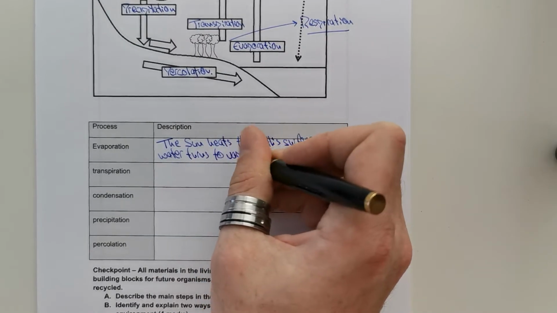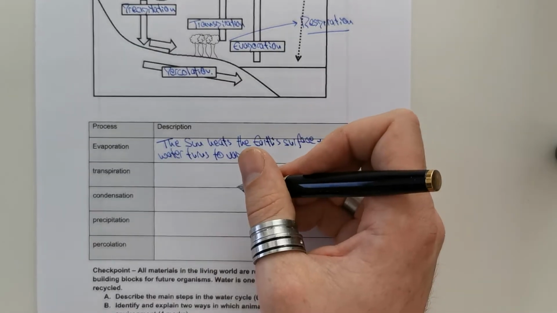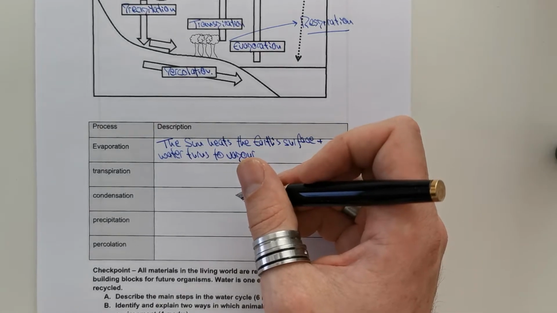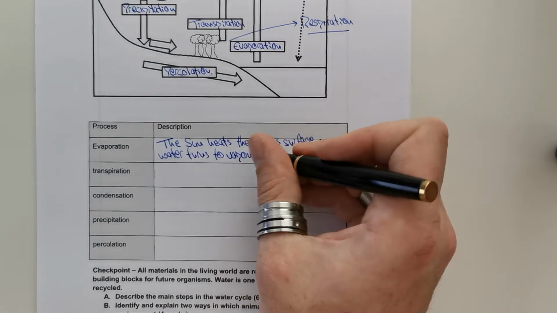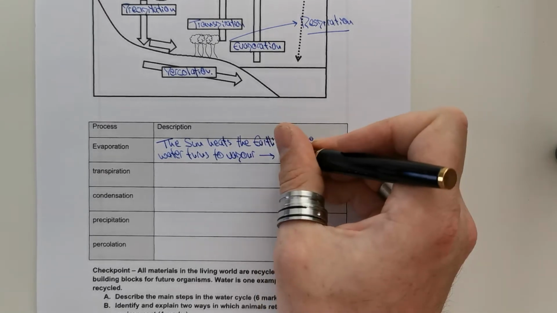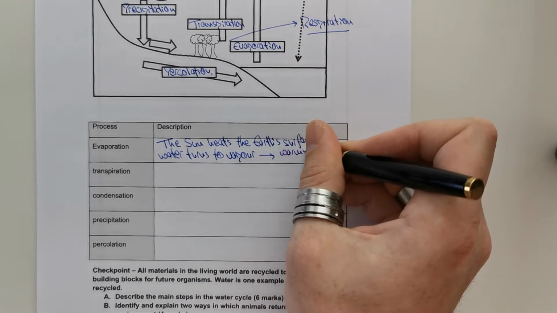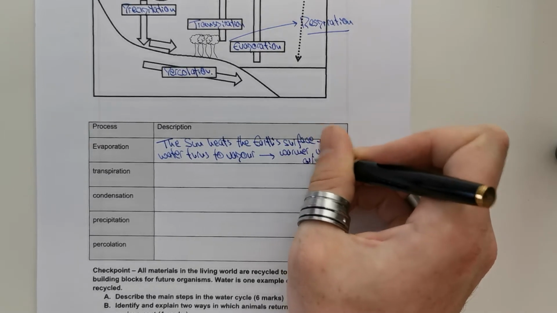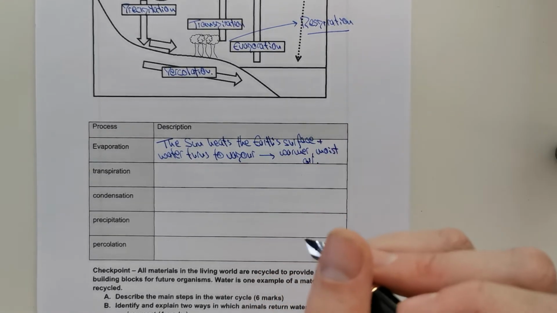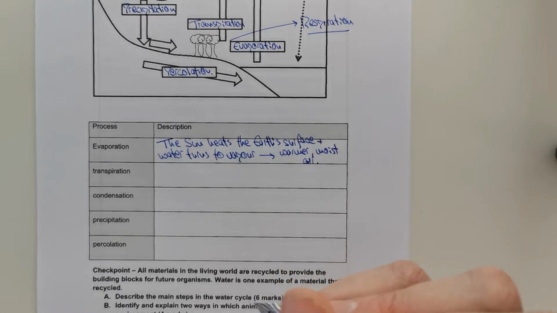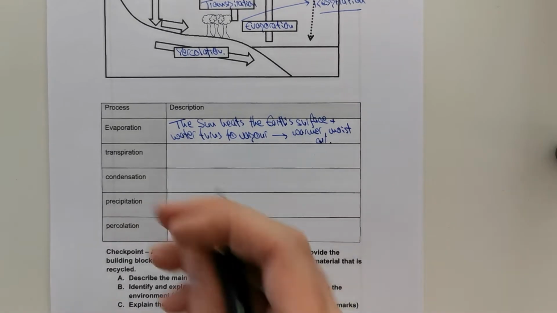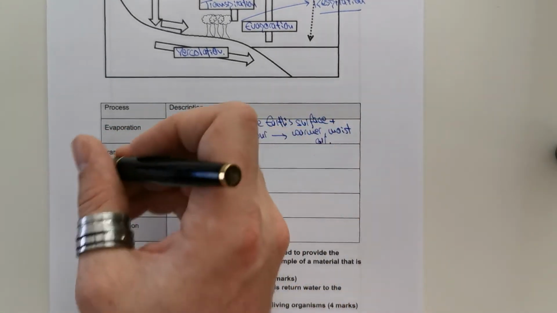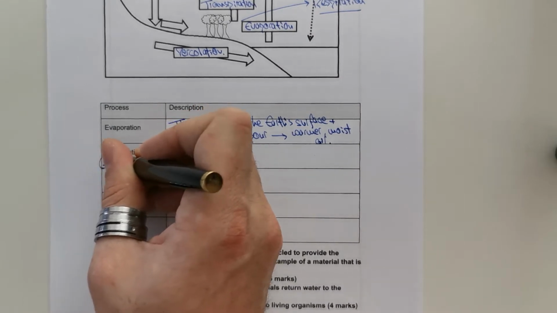And if you've got increased vapor, water vapor in the air, that means you end up with warmer, moist air. So if you have an increase in humidity, you have an increase in moisture, increase in water vapor in the air. Transpiration. And you could also say and respiration.